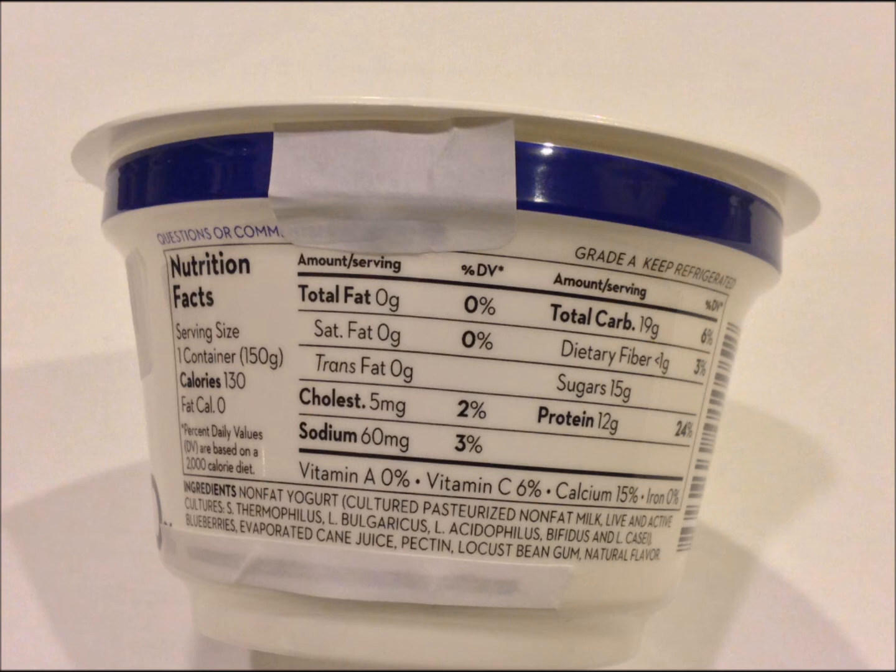Now let's take a look at a container of Greek yogurt with fruit on the bottom. On the ingredient list, we see that it contains evaporated cane juice, another form of sugar. If we turn to the nutrition label, we see that one container has 15 grams of sugar.